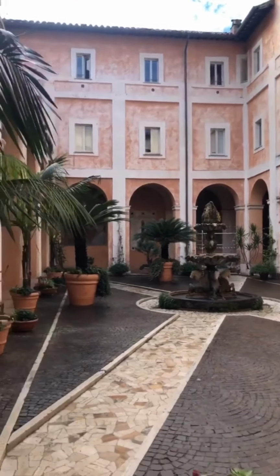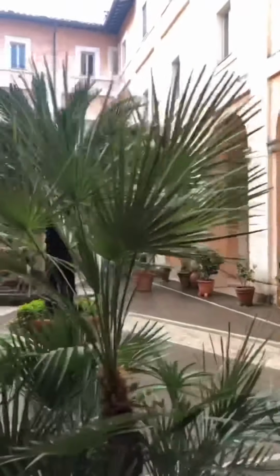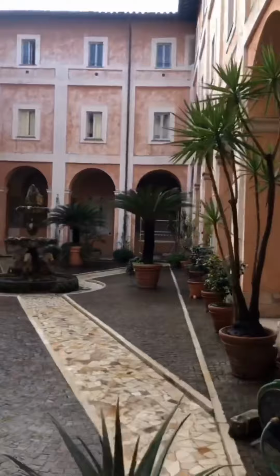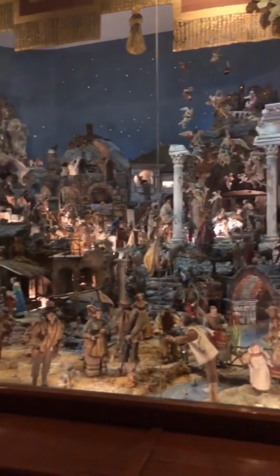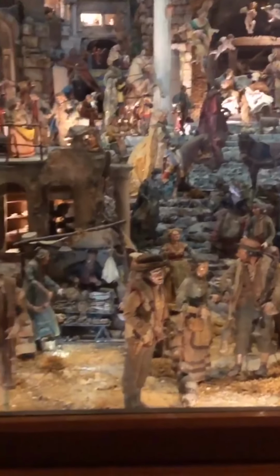So we have this little portico. It's typical of medieval churches. You have to walk all the way around to get to the real entrance of the church. Before you enter the church, you have this beautiful nativity scene, which belonged to a family that was living nearby, and it was donated to the church in 1939.